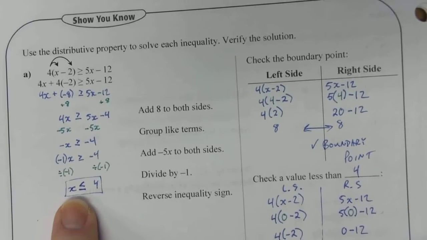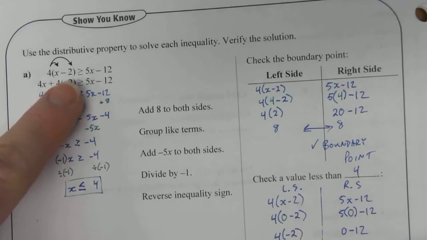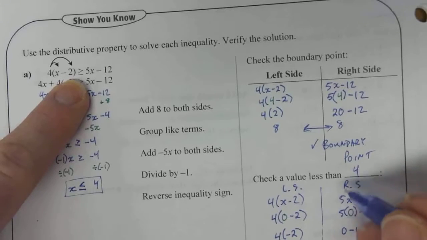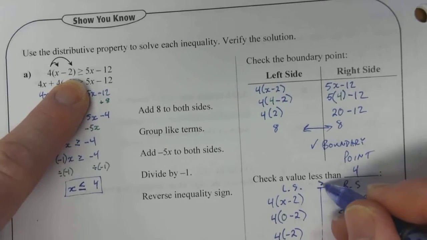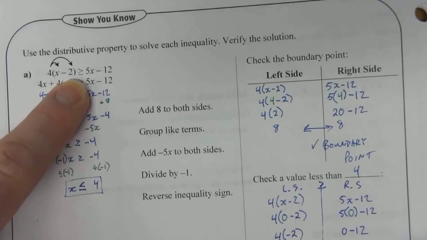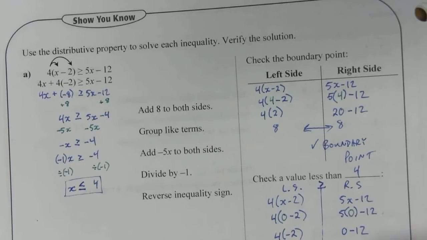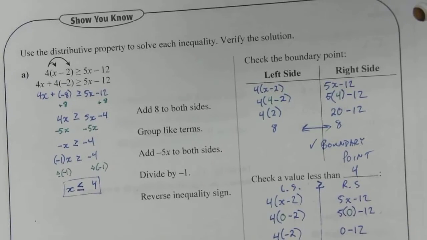Now our original sign said that it was left side is less, no, sorry. Left side is greater than or equal to. So is negative 8 greater than or equal to negative 12? Yes. So we have now confirmed our sign direction.